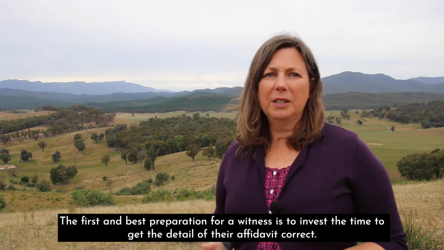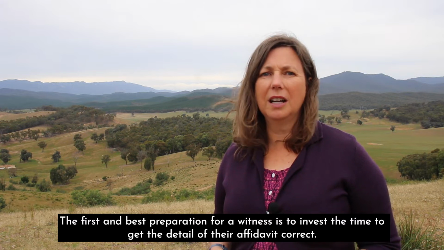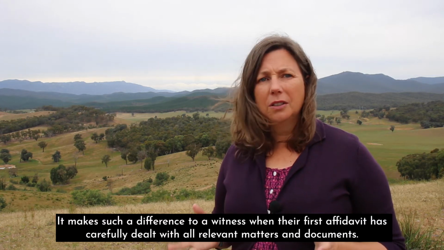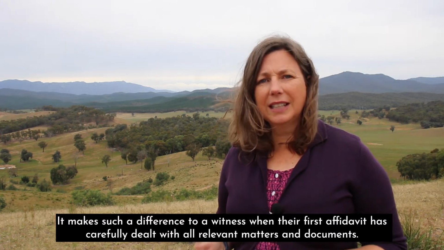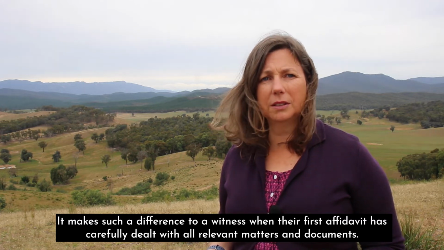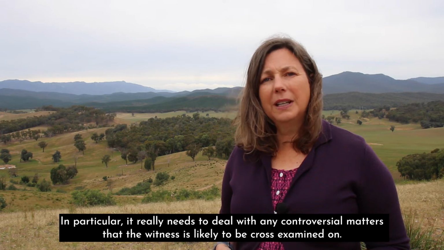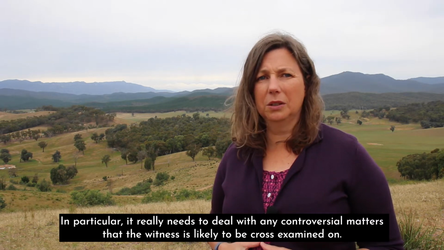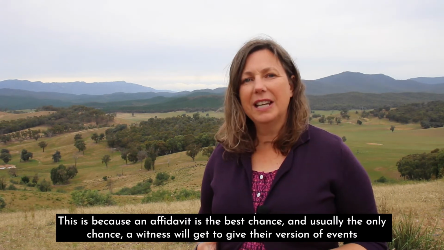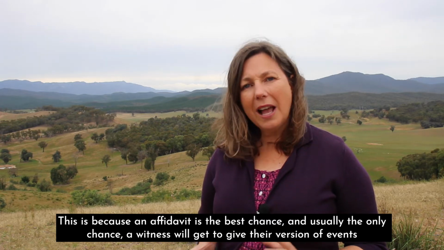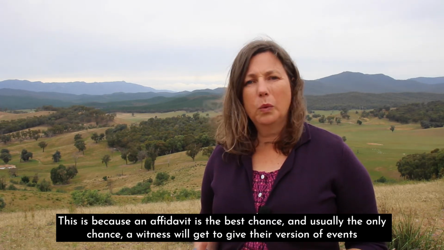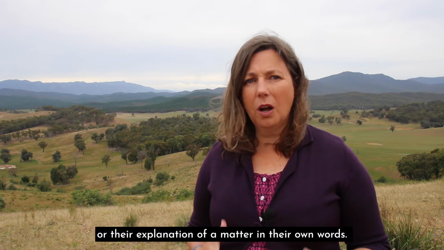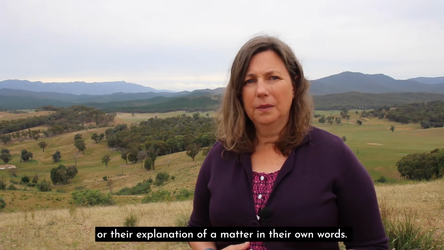The first and best preparation for a witness is to invest the time to get the detail of their affidavit correct. It makes such a difference to a witness when their first affidavit has carefully dealt with all relevant matters and documents. In particular, it really needs to deal with any controversial matters that the witness is likely to be cross-examined on. This is because an affidavit is the best chance and usually the only chance a witness will get to give their version of events or their explanation of a matter in their own words.